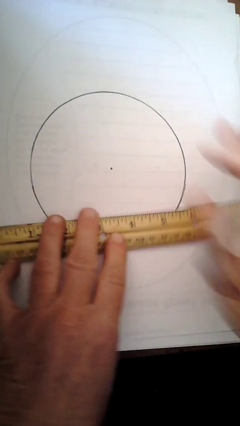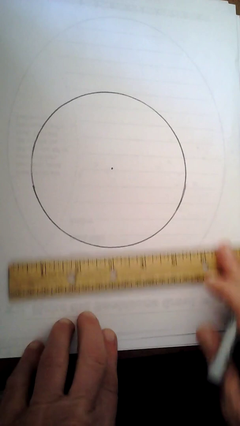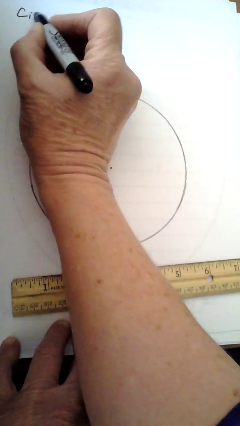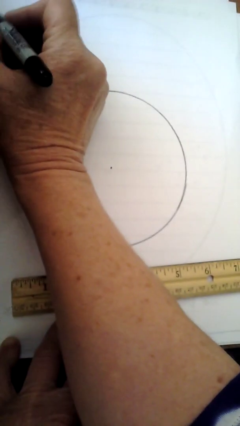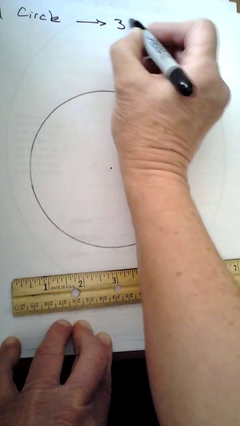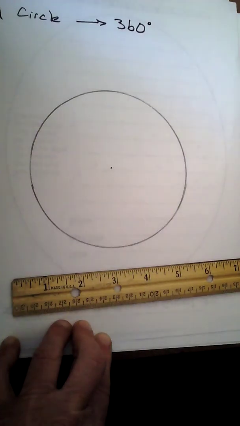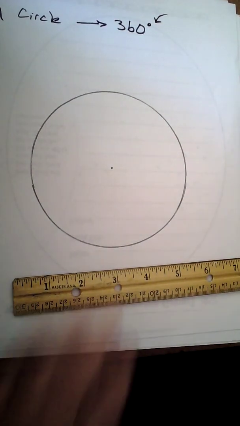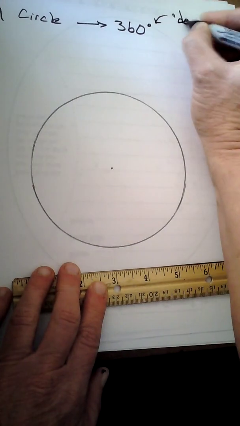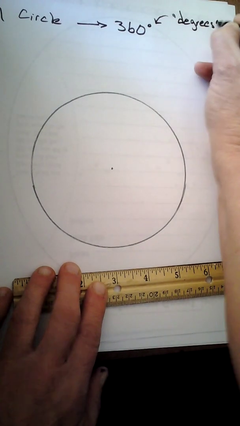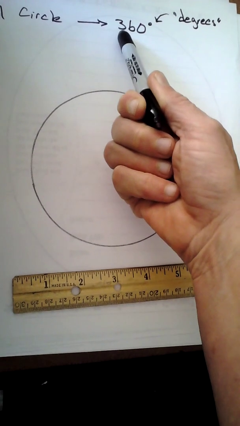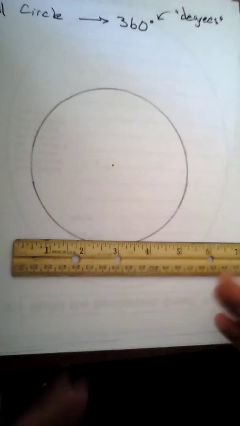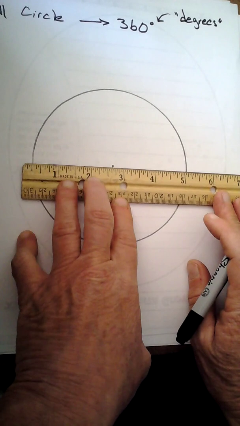Okay, there's my circle, there's my center point, here's my circle. So really, a circle, now this is convention. Somebody out there decided that a full circle is worth 360 degrees. And as I'm sure you've noticed, anytime you see that little tiny circle in the upper right, it's just a symbol, and the word you say is degrees. That's the word that comes out of your mouth when you see that little symbol, 360 degrees. So all our angles are actually related to that 360 degrees.